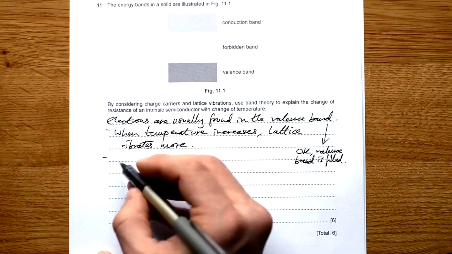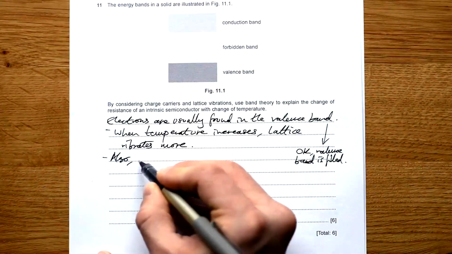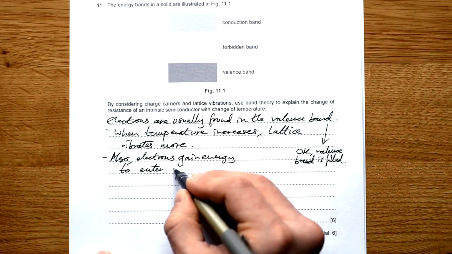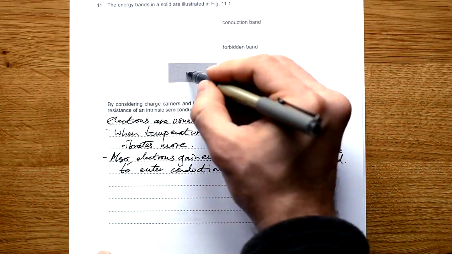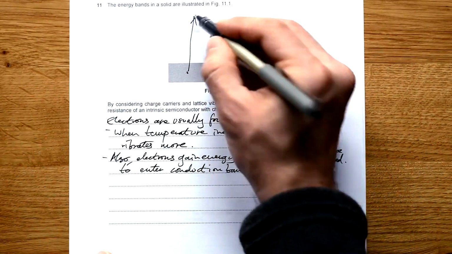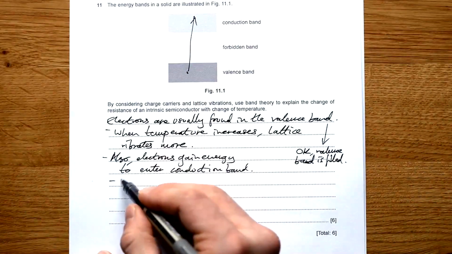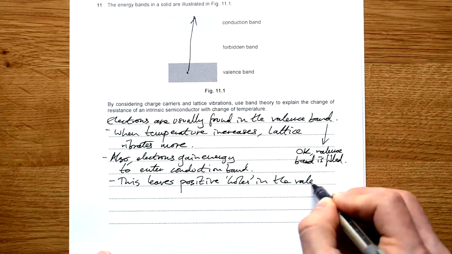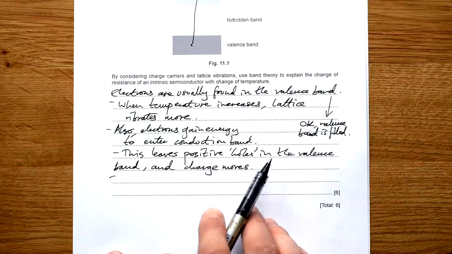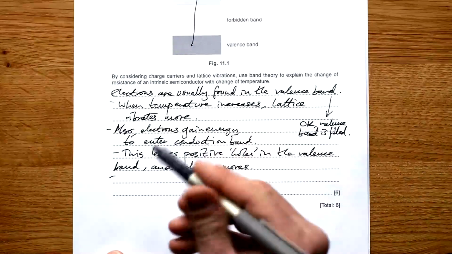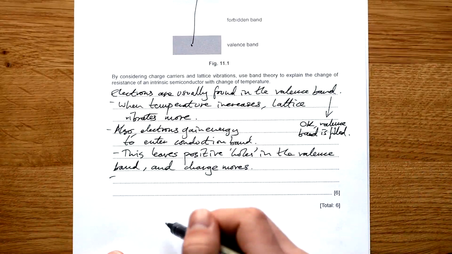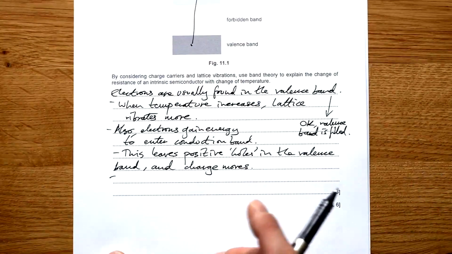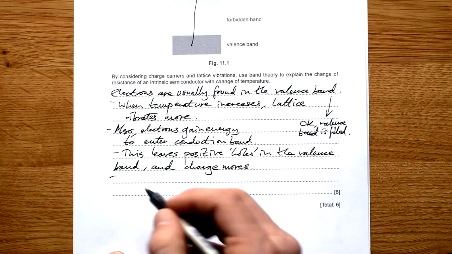The lattice vibrates more, but also electrons gain energy to enter the conduction band. So they are here, and once they're given energy, they end up in the conduction band. This leaves positive holes in the valence band, and charge moves. In the metal, when the lattice vibrates more, that results in a higher resistance. That is the case here as well, but this whole deal with electrons jumping to the conduction band, that outweighs the effect of the lattice vibration.